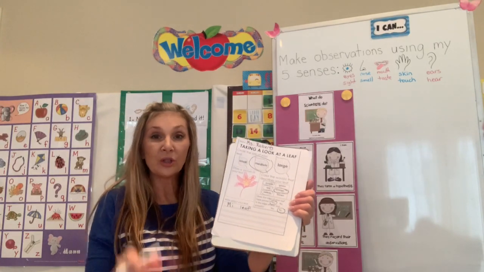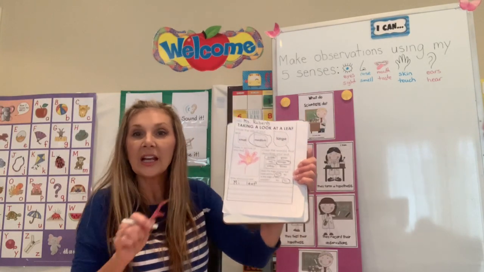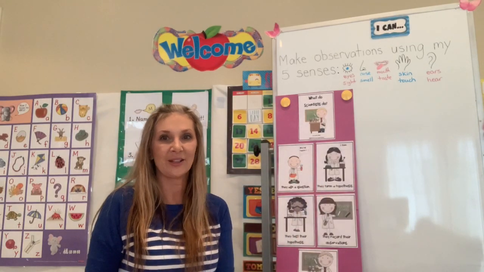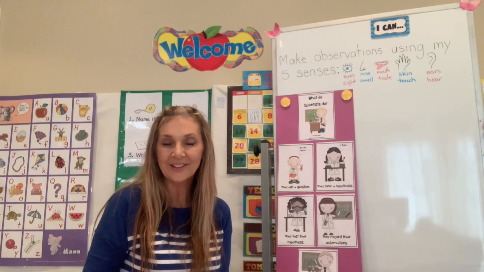Take a picture of your leaf with your worksheet and upload it to Seesaw. I cannot wait to see what beautiful leaves you find.